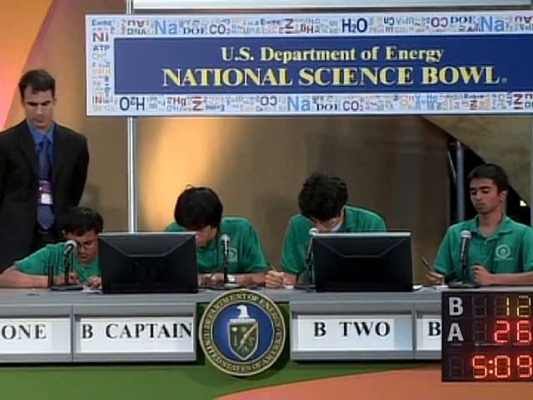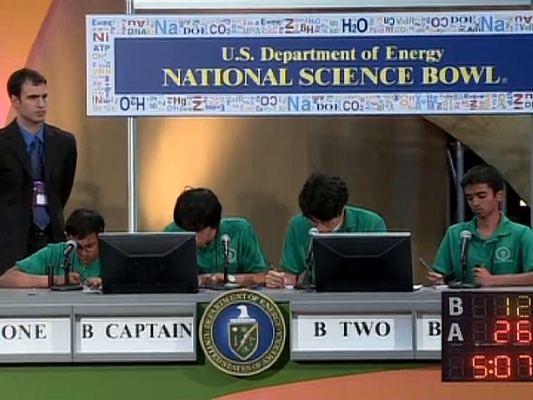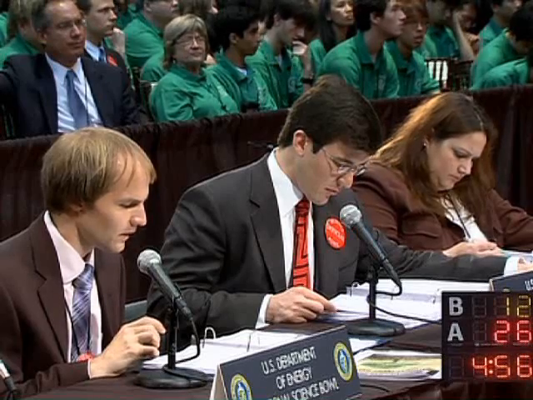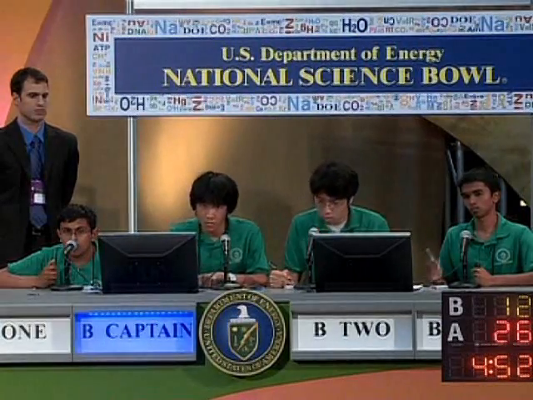If you were on a planet with an escape velocity of 1v, and the mass of the planet remained the same, but its radius decreased to 1/4 of its original size, the escape velocity would be W, 1/2 v, X, 1v, Y, 2v, Z, 4v. B, Captain. 2v. 2v is correct.